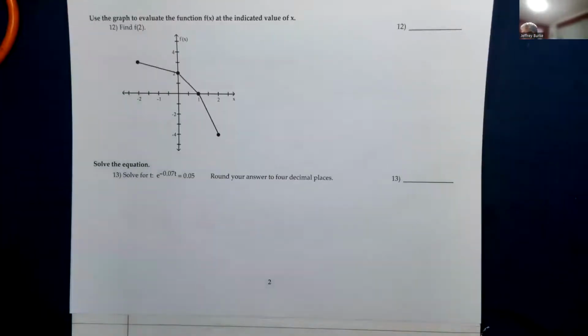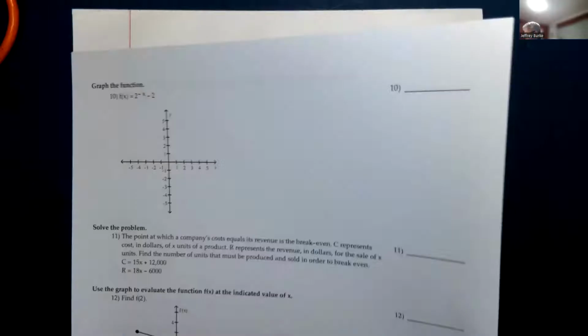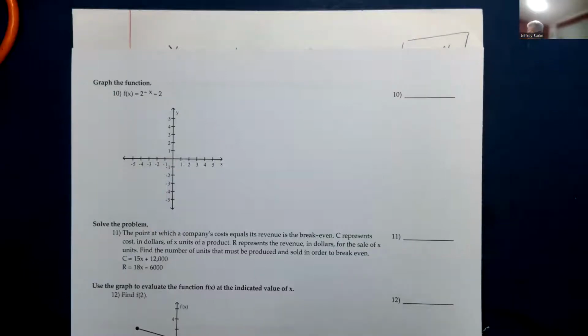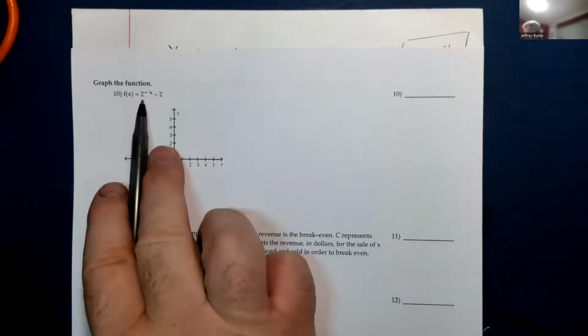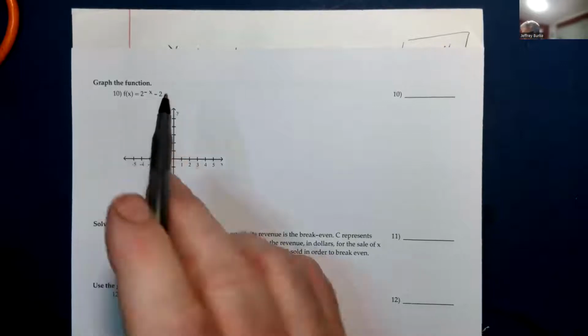This is a question. A few of these questions I'll go ahead and do on here too, not all of them. I think number 11 I'll probably do on a separate piece of paper. It says here, graph the function 2 to the negative x minus 2.